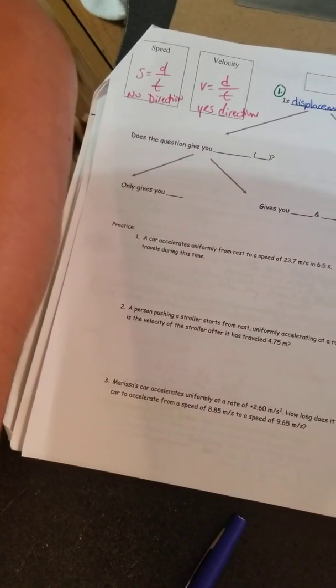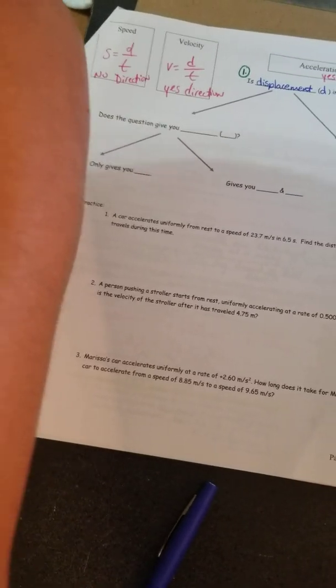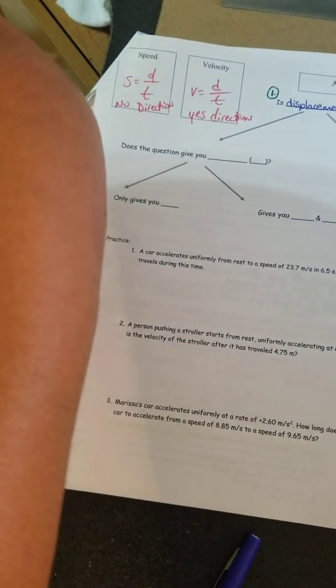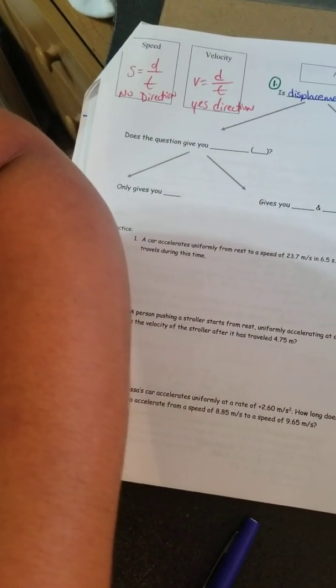Trying to see if I can get this to hold down. So close to being done with our notes. Nope. I'm going to have to pause for a moment.